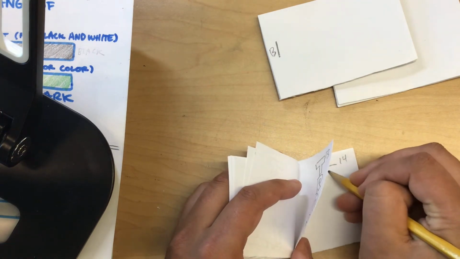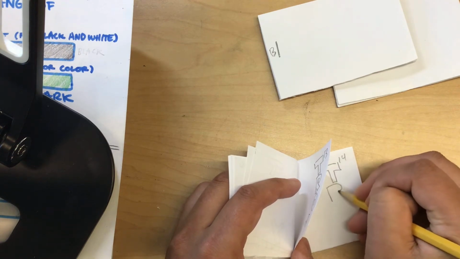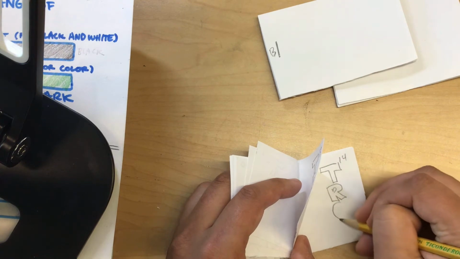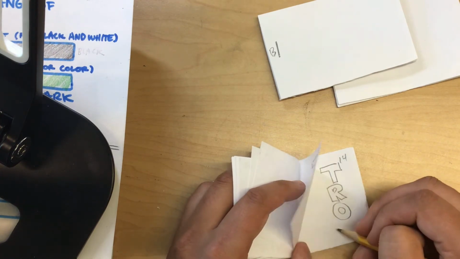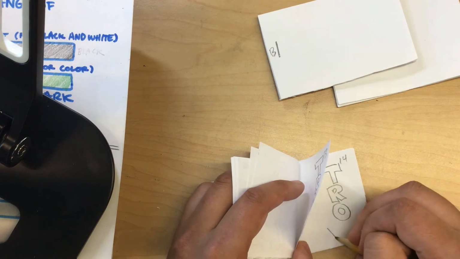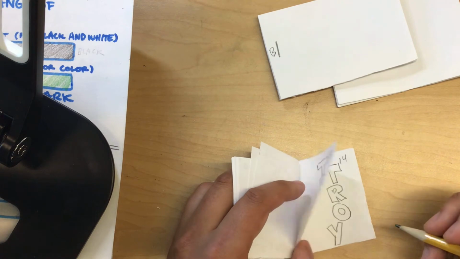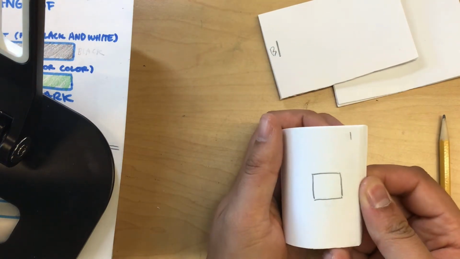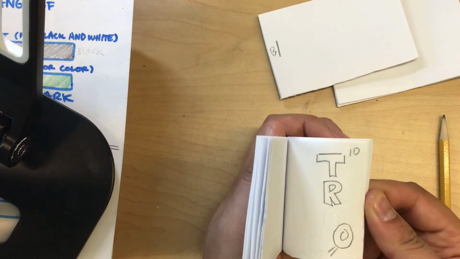So draw the T. Y still slowly coming over here. And I can test it to see if I like it. If I don't like it, I can always erase.